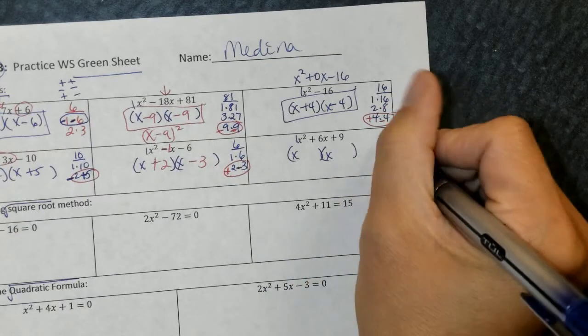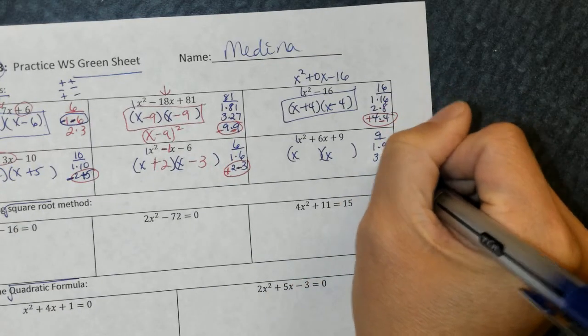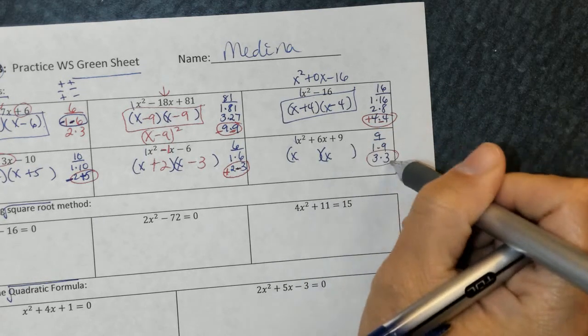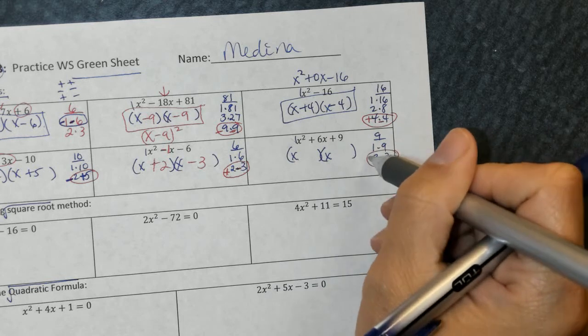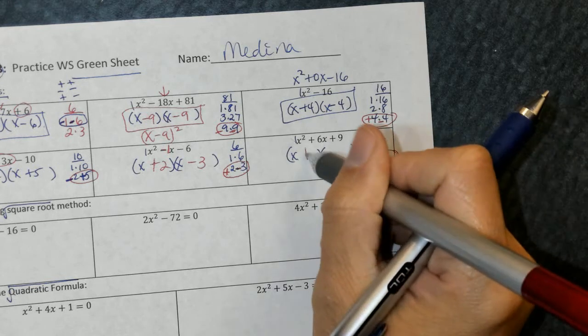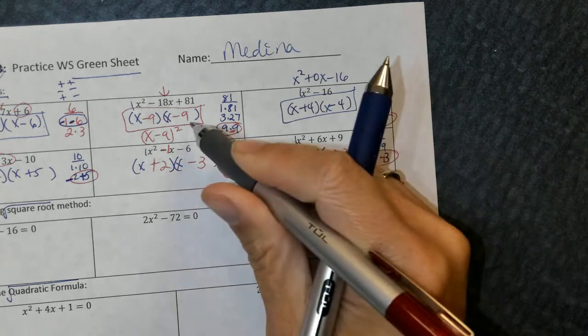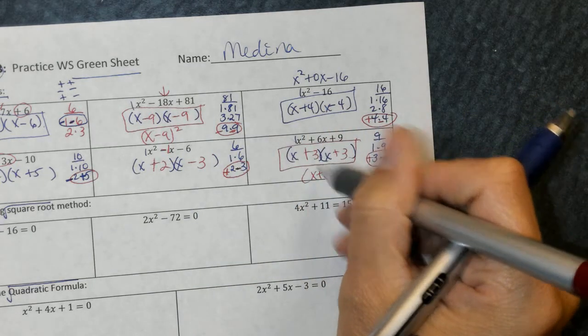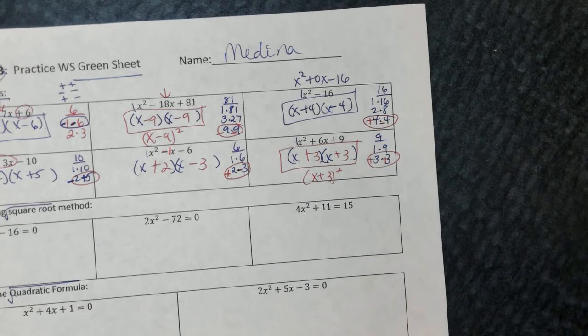Alright, next one, 9 is 1 times 9 and 3 times 3. And this one's obvious. Has to be 3 and 3 to give you 6. And if you multiply them, you get 9. What are my signs? They're both plus plus. So again, this one looks like that. They're both the same. You can leave it like this, but you have to make sure that you know that this also means I have 2 of these, so it looks like that as well.